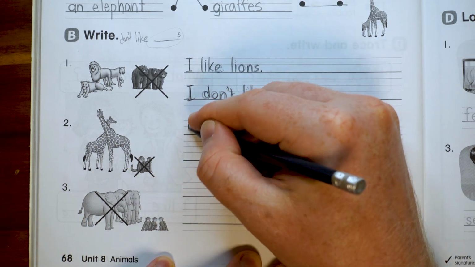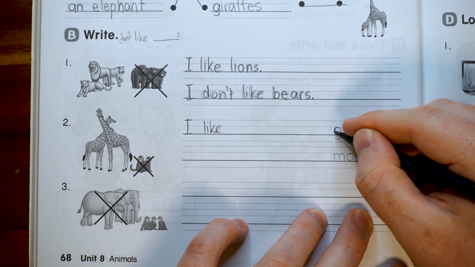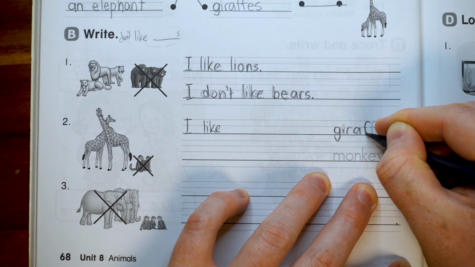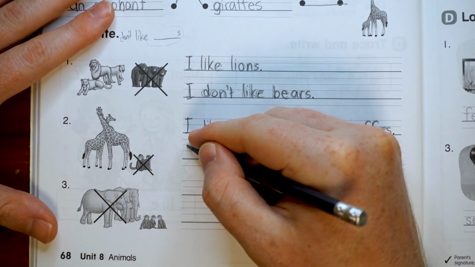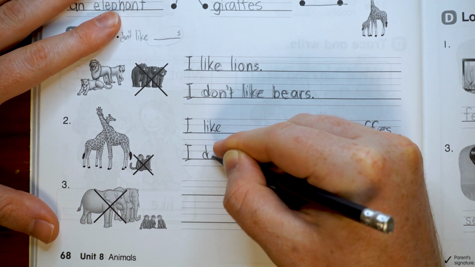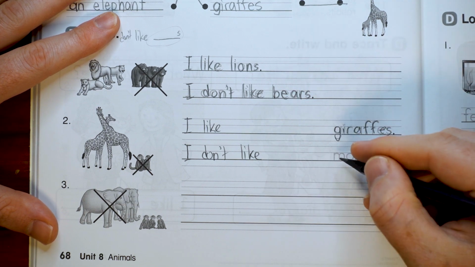Number 2, this is yes for giraffes and no for monkeys. So let's write I like giraffes. I like giraffes. And we'll write, I don't like monkeys. I don't like monkeys.